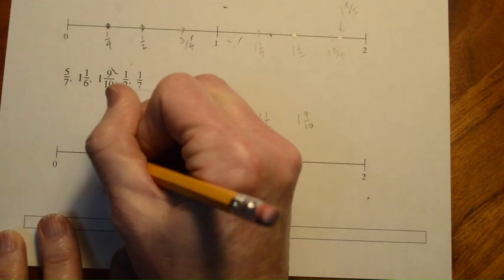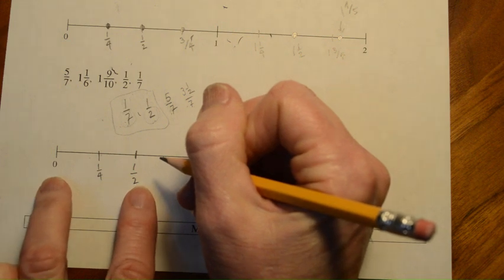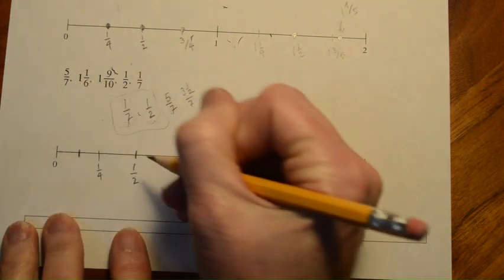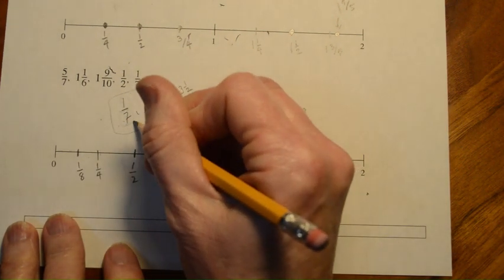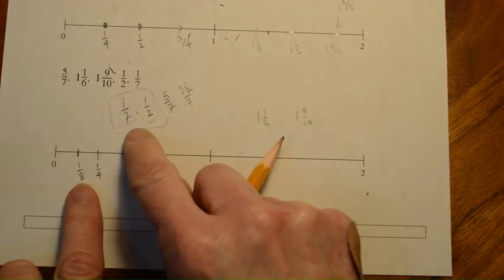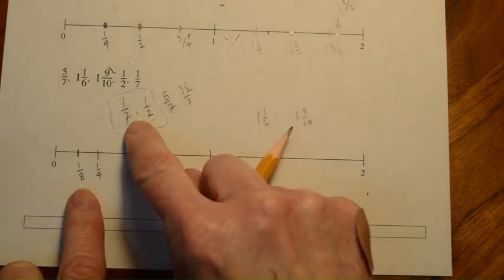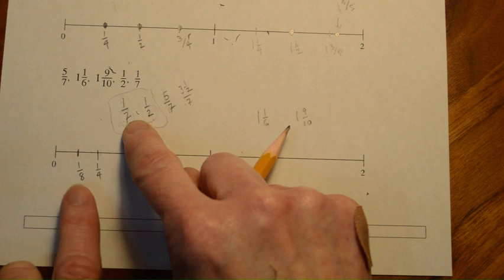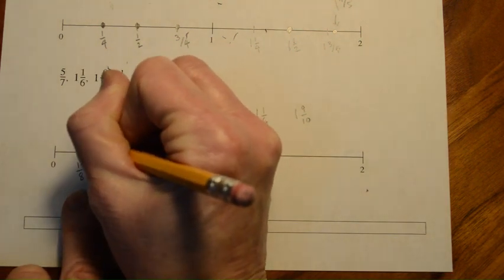Sorry, I'm just thinking about this on my own. All right, this is 1/4, half of a half. And then half of a fourth is an eighth. And a seventh and an eighth, if we compare them again, I have fewer pieces that I have to cut this into, and so the pieces are going to be bigger than this. And so 1/7 would fall somewhere about there.